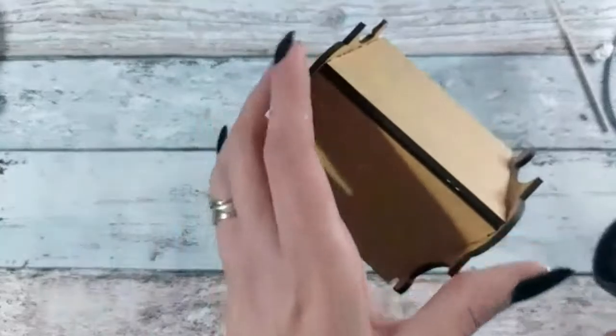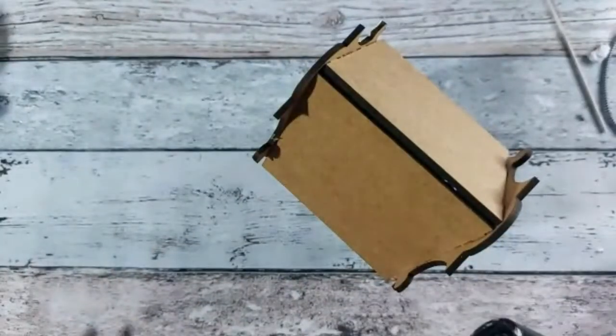Okay, so I have to dry my house and decide what color I want. I didn't make the yellow one, so now I'm tempted by the yellow. I always make them blue or gray.